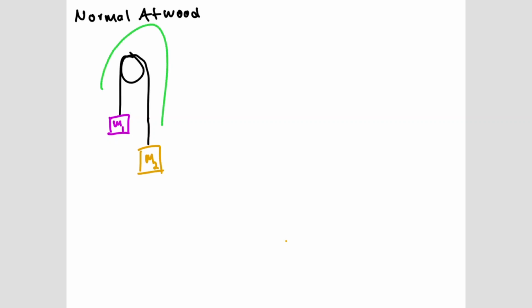A normal Atwood, in general, looks like this. We have the pulley, string, forgive my bad drawing. We have one mass down here. We'll call that one M1, and we'll call this mass M2. Now, obviously, we don't necessarily know which way it's going, but we're going to assume that it's going in this direction. And the thing with Atwood machines is that when it goes in this one consistent direction, that is usually the positive direction. So in this case, the positive direction for M1 is up, but for M2, it's going down.